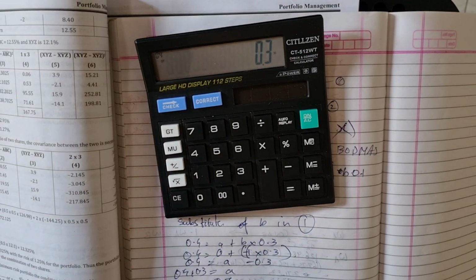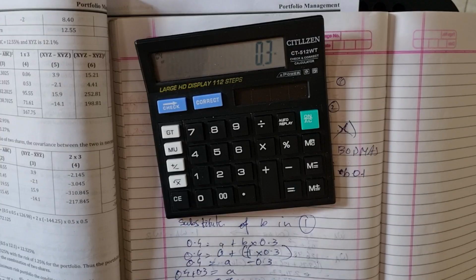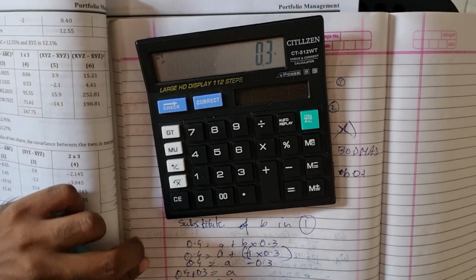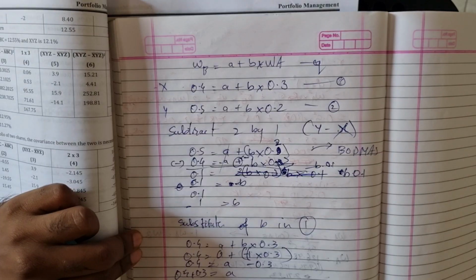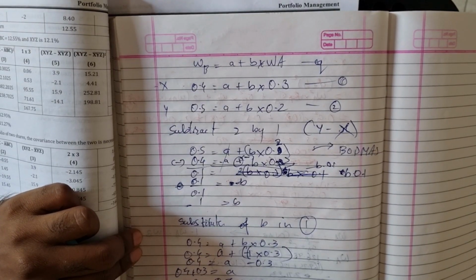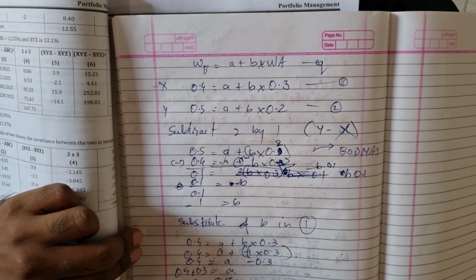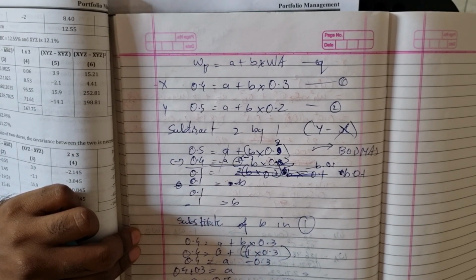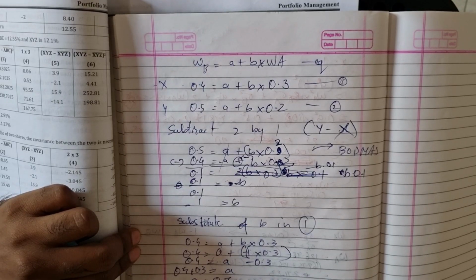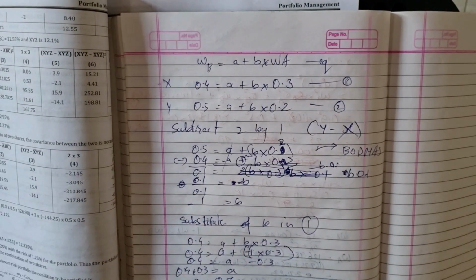Okay, if we substitute both these values, A and B, in 1, we get weight of A. So how will we solve it? 0.4 is equal to A 0.7 plus -1 into 0.3. Okay, 0.7 minus 0.3 is equal to 0.4 into what?